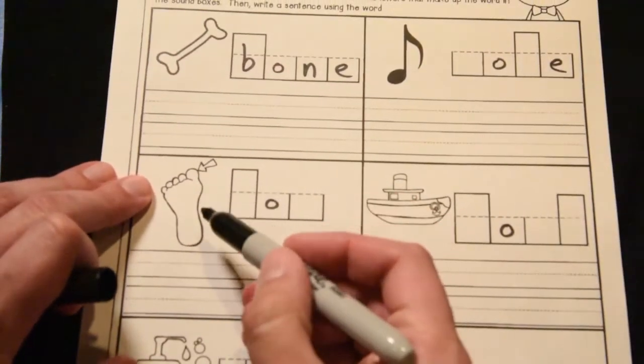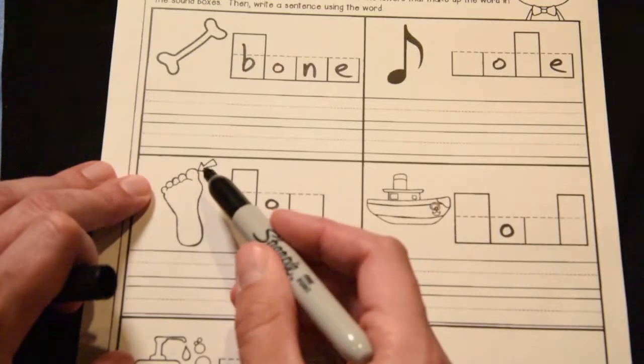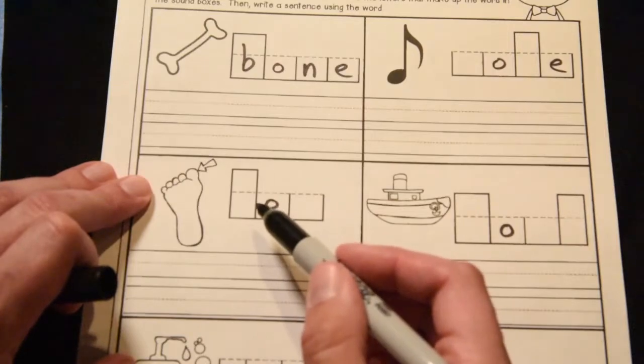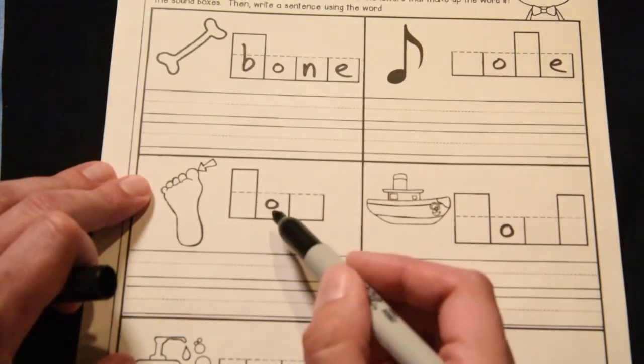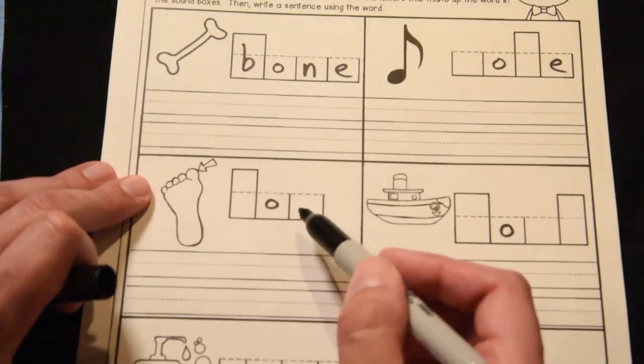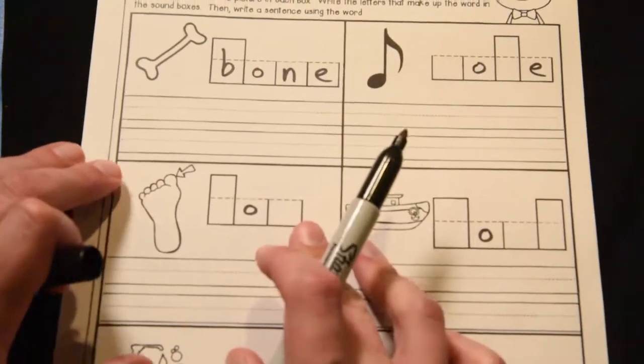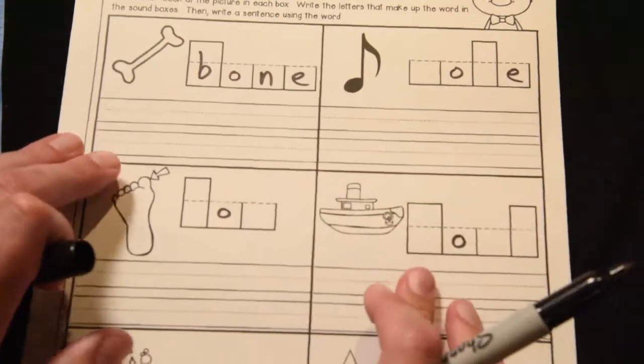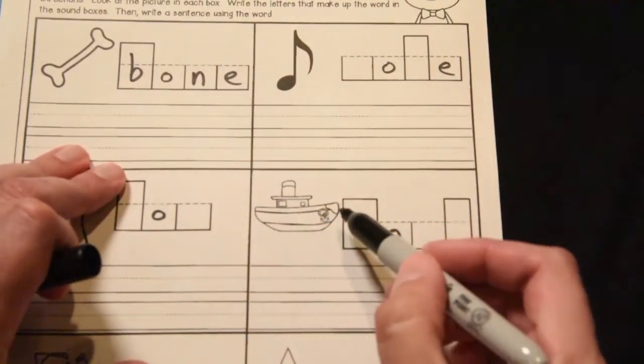So here, this looks like a foot, but what's it pointing to? It's pointing to the big T. The big what? We have a tall letter. The big T. O. And once again, we're going to have our friend over here. The magic, what is it? The magic or the silent? Right there.